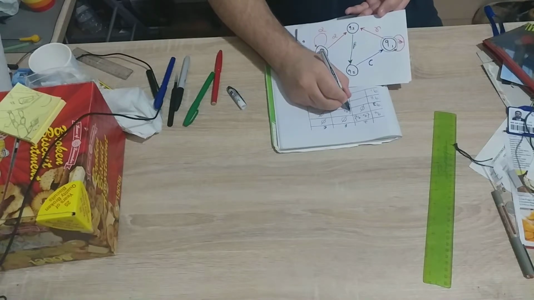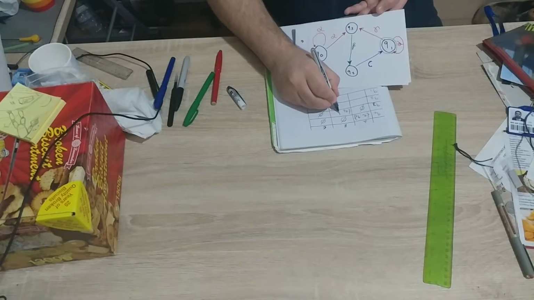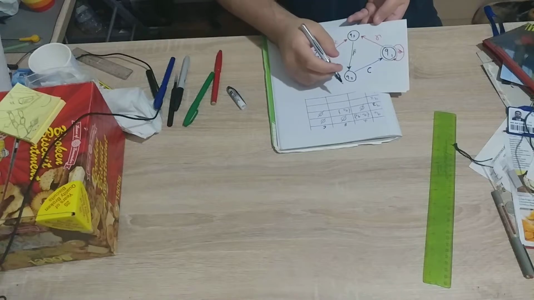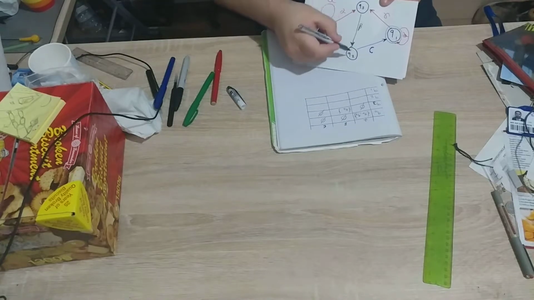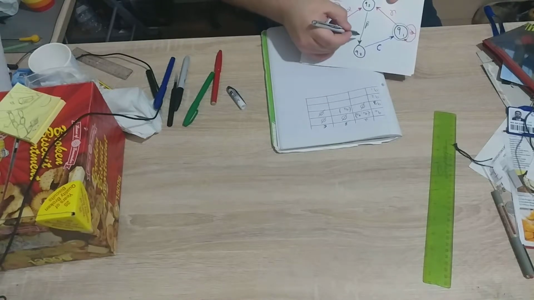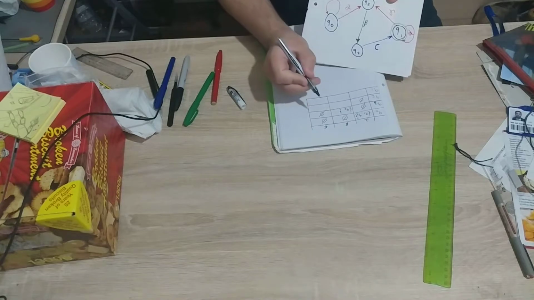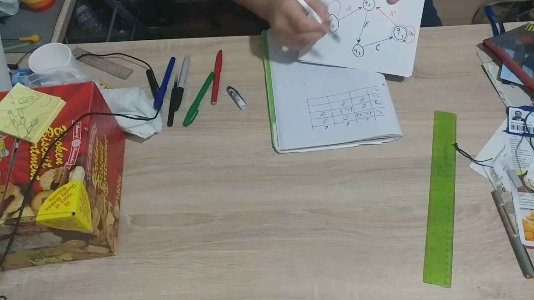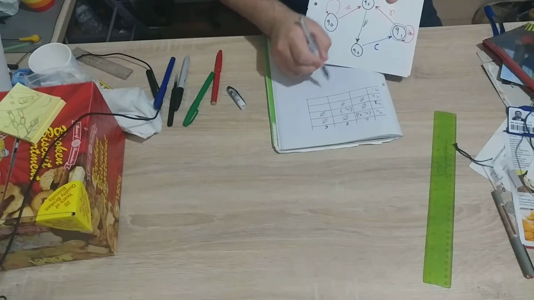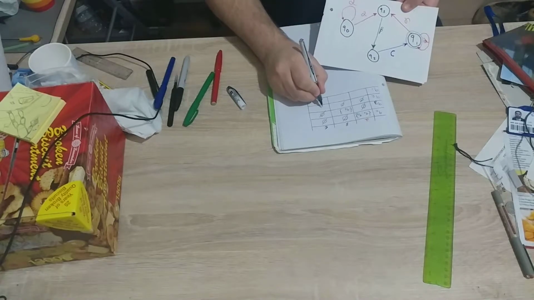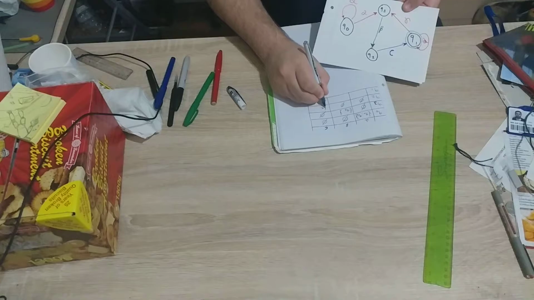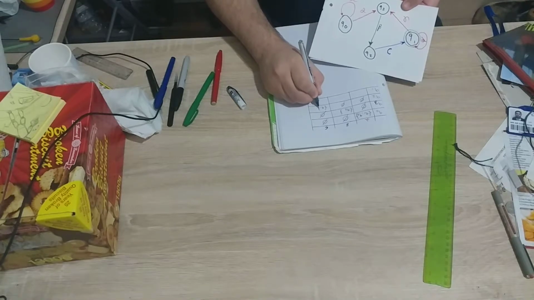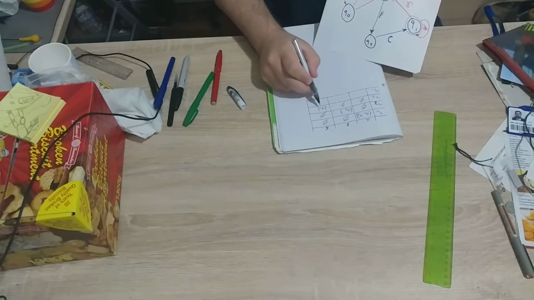So this is the entire set for Q3. Then at Q2, I can travel nowhere using alpha. I can travel nowhere using beta. But I can travel to Q1 at C. So that is the only construction we need there.